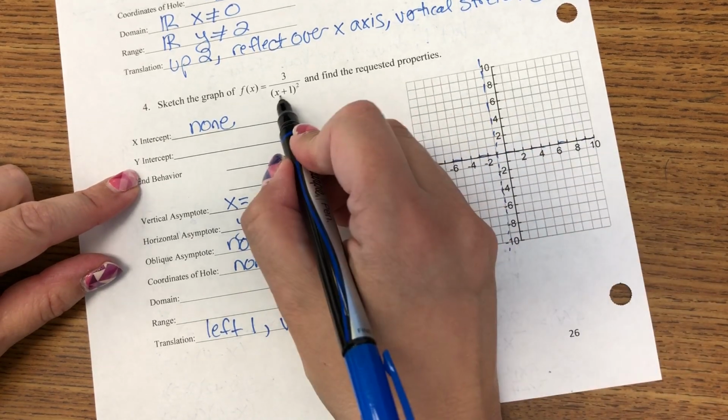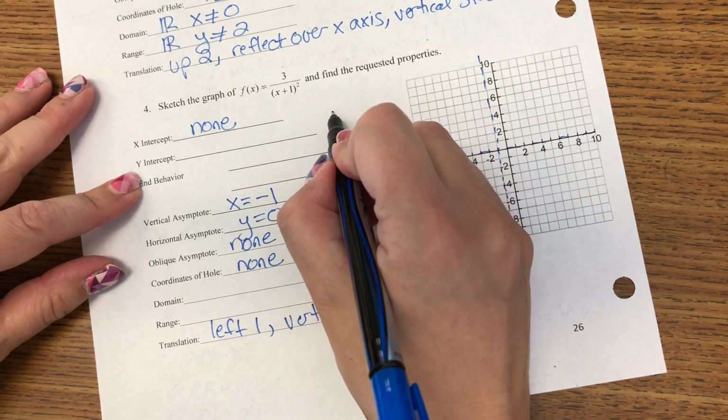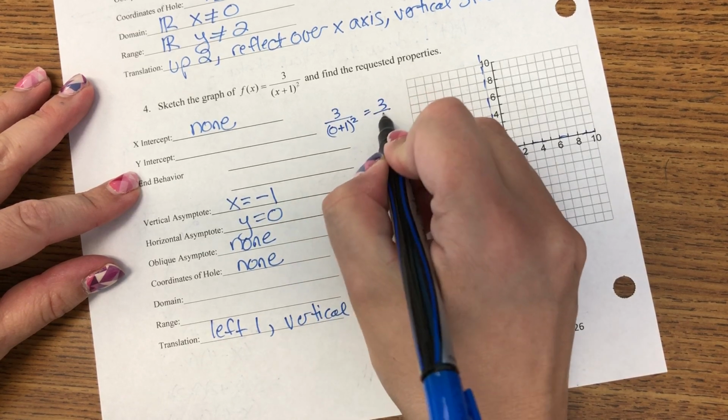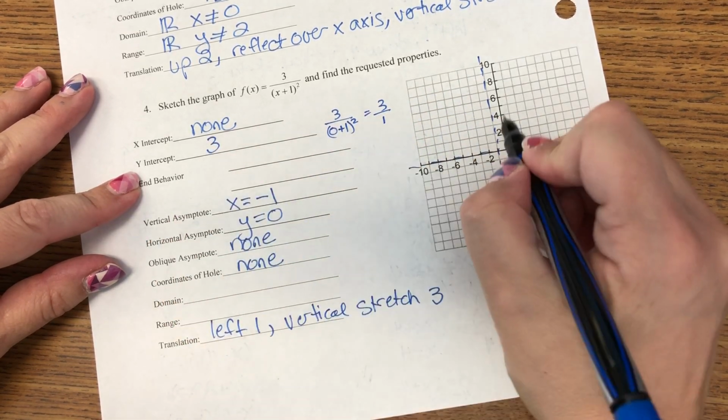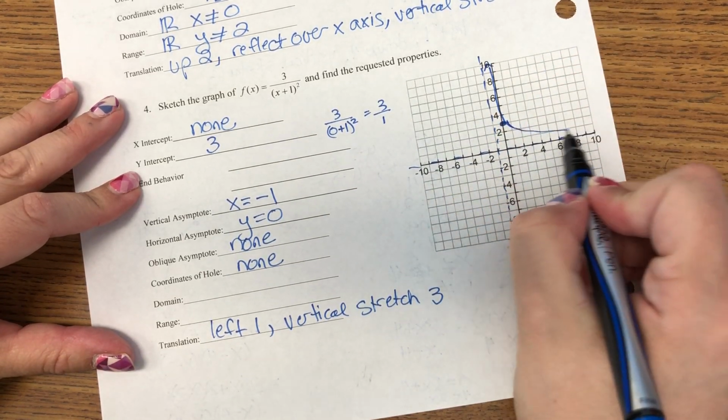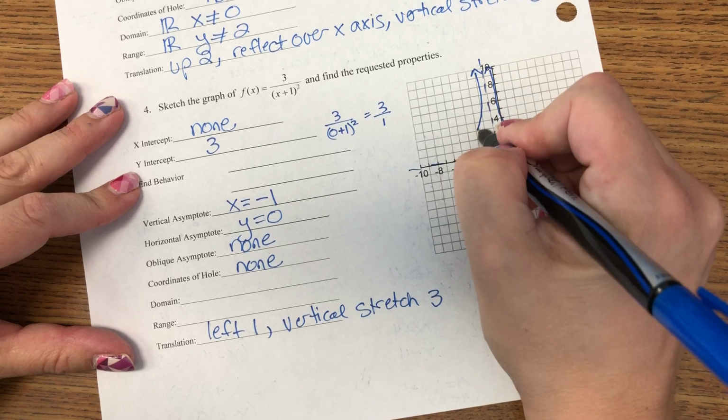Let's do y-intercept. That's when x is 0. So we do 3 over 0 plus 1 squared. That's 3. I can put that right there. And we'll approach both asymptotes nicely with my graph.